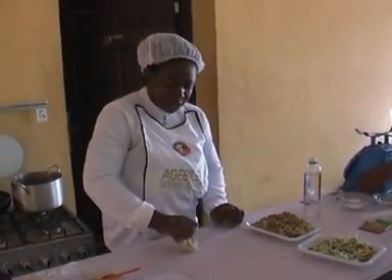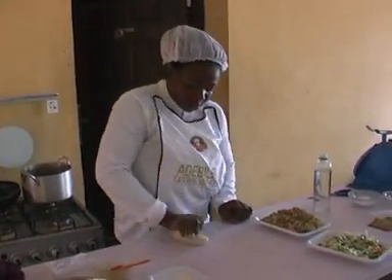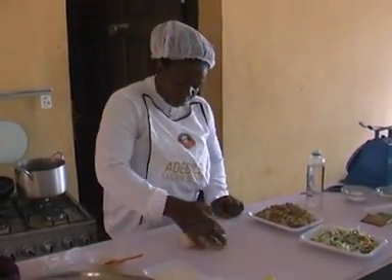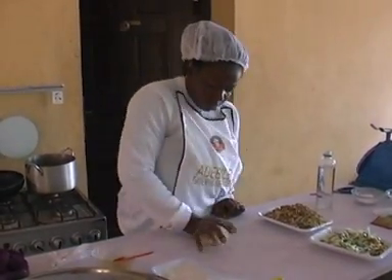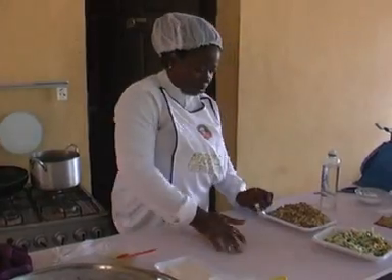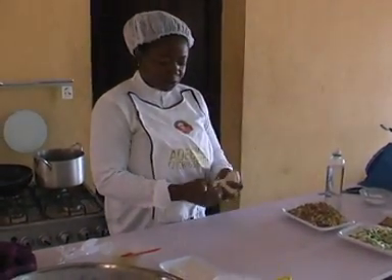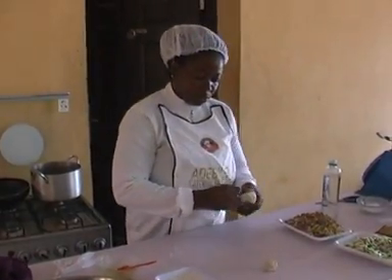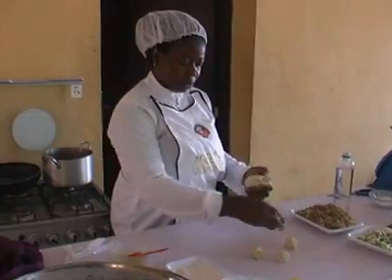What I'm doing now, I am kneading the pastry. I'm kneading it. I'll be cutting this into round shapes. I want to divide it before rolling.